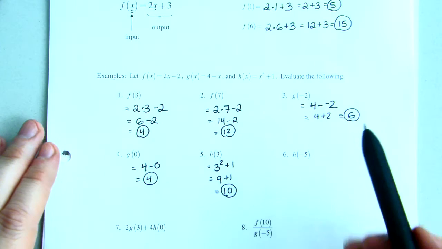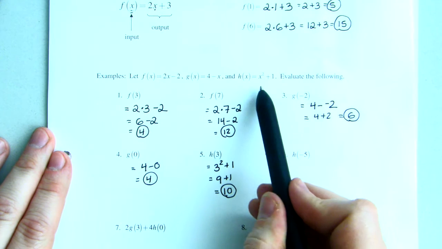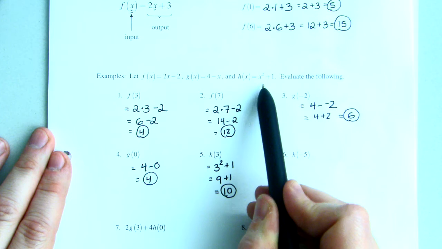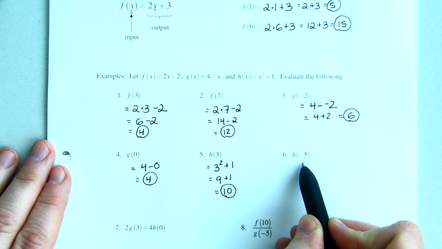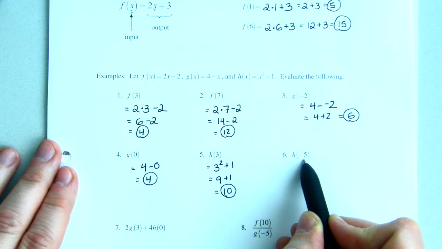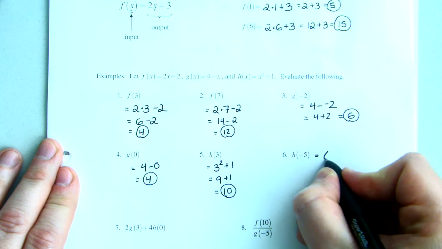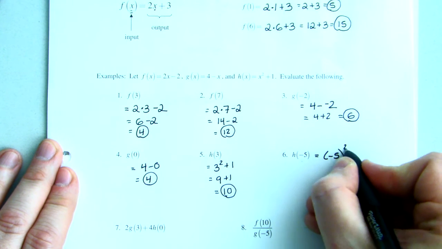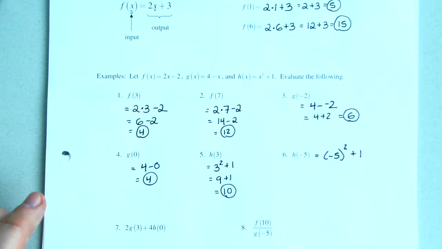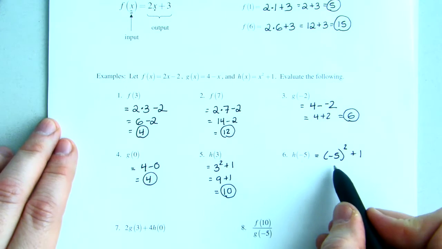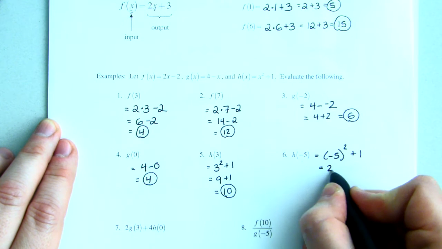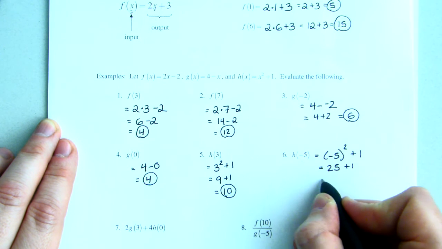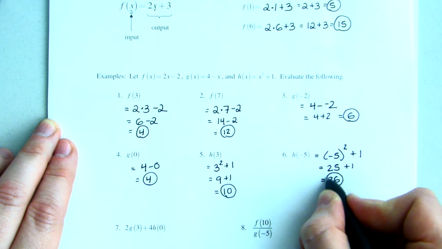Okay, well, whenever I have a function that involves a square, or really any function, I probably should have done this in every problem, whenever I go to plug in something more complicated than a positive whole number, I'm always going to put the thing I plug in parentheses. So I'm going to get negative 5 in parentheses squared plus 1. Negative 5 squared means negative 5 times negative 5. Negative 5 squared should give you positive 25. 25 plus 1 will give you 26.